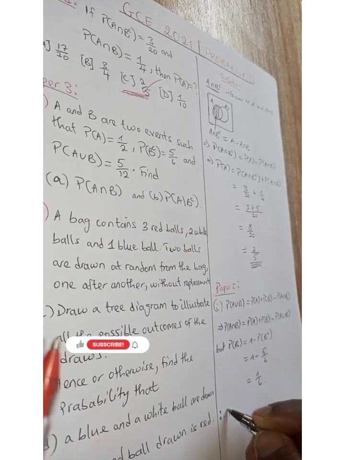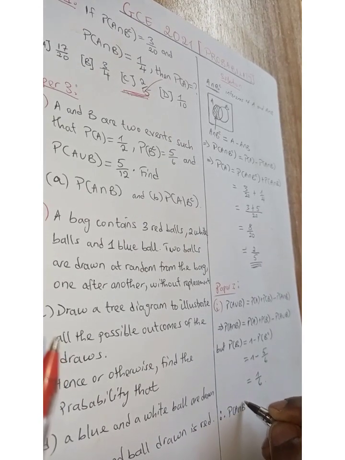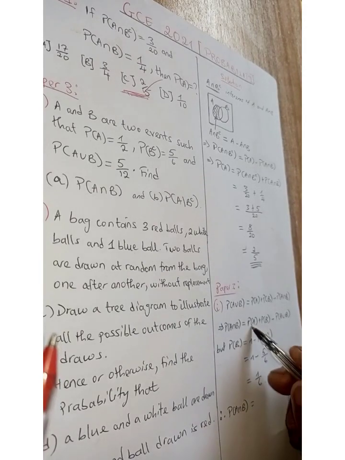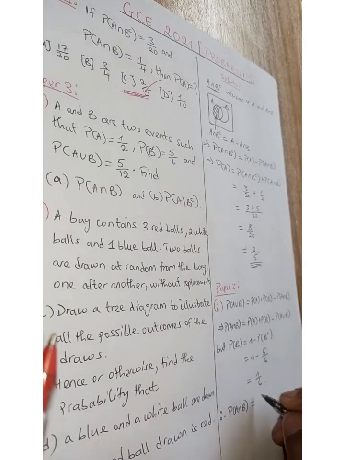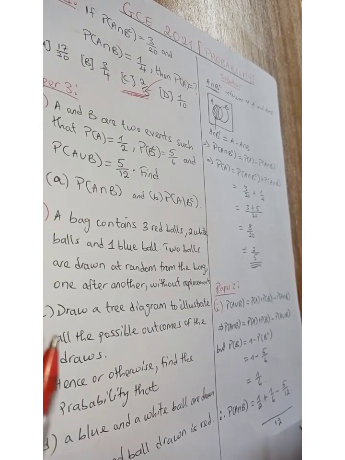Therefore, we can now substitute: the probability of A intersection B is equal to the probability of A, which is 1 on 2, plus the probability of B, which is 1 on 6, minus the probability of their union, which is 5 on 12. Taking the LCM, which is 12, it goes here 6 times, plus here 2 times, and here 5 times.